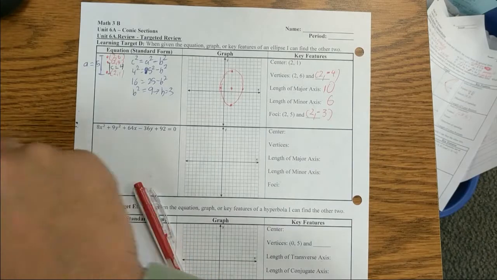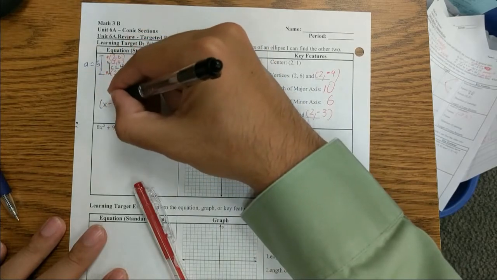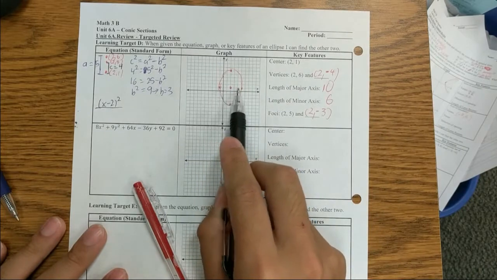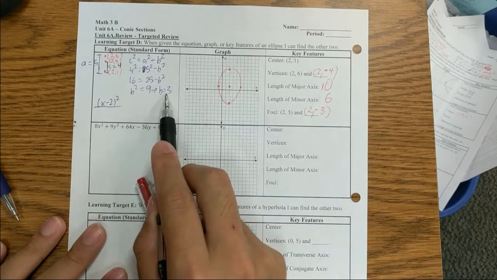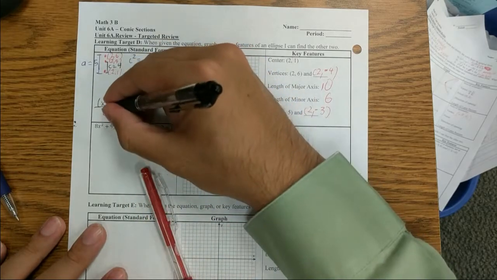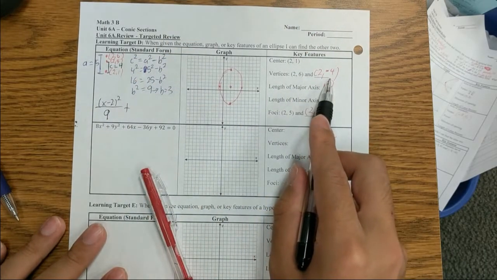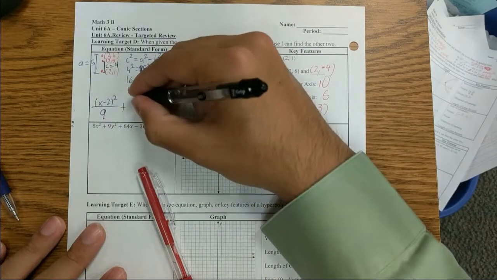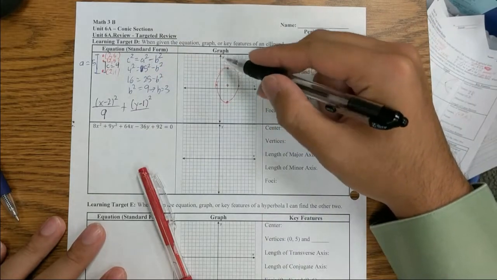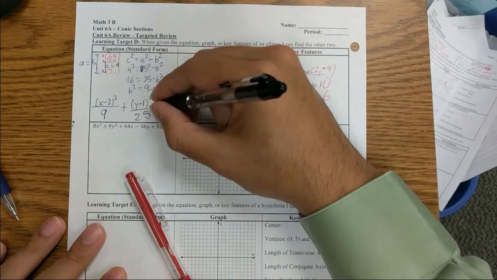And for the equation, so x minus h, so (x minus 2) squared over, so the horizontal direction is 3 in each direction, which came from b squared equals 9, plus (y minus k) squared, so (y minus 1) squared over, okay, so a was 5, so a squared was 25, and then equals 1.